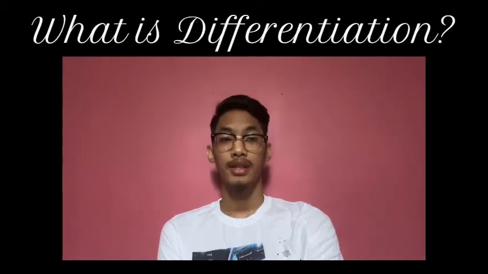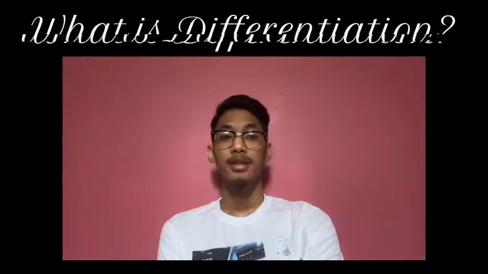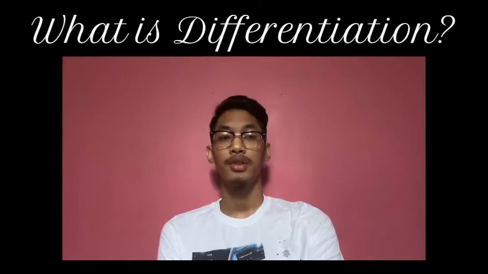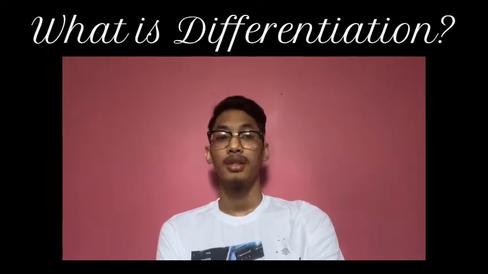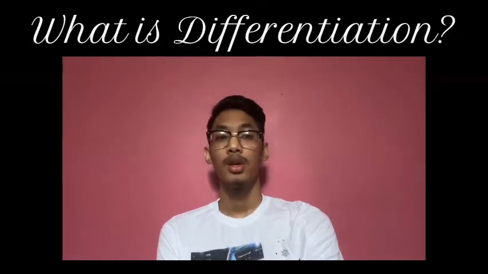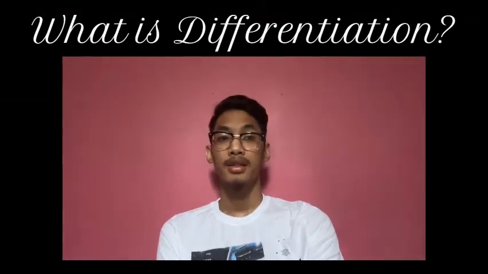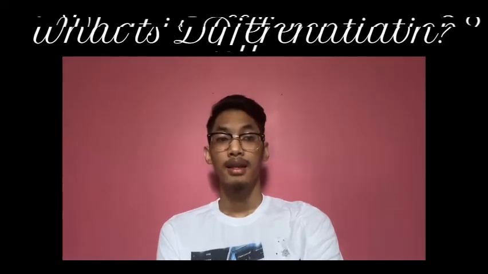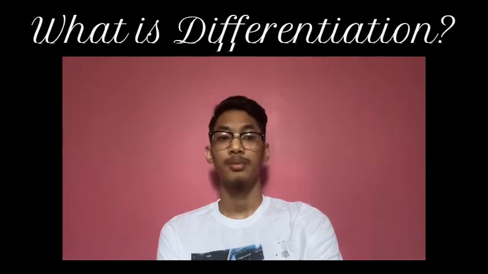What is differentiation? Differentiation is a derivative of instantaneous rate of change of a function, with respect to one of its variables. It is also a process of finding the rate of change of a function. Differentiation allows us to find the rate of change of velocity with respect to time to find acceleration. For dy with respect to dx, on the graph of y against x, it is the gradient of the curve.